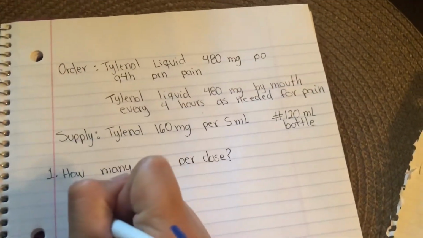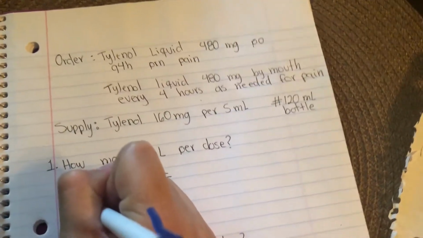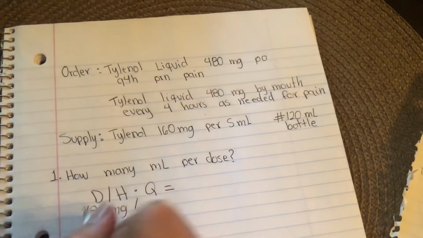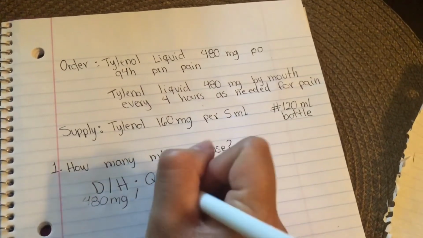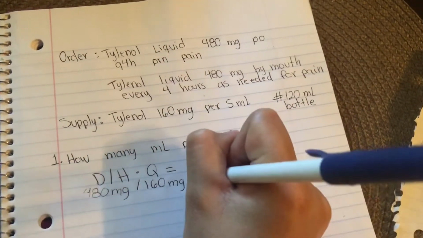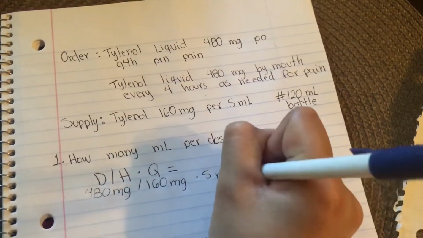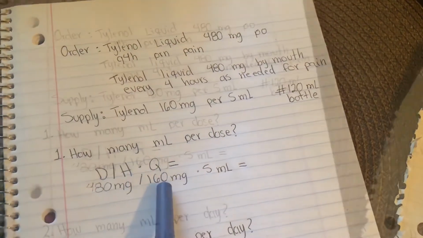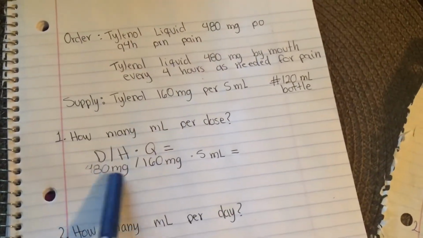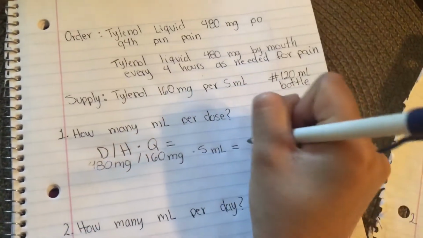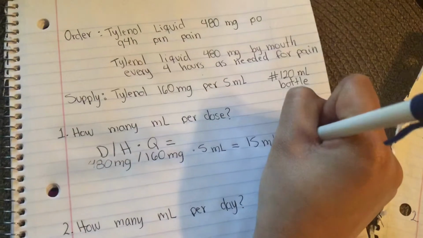So we're going to start like this: 480 mg divided by 160 times 5 mL. 480 divided by 160 gives us 3, times 5, 15 mL.